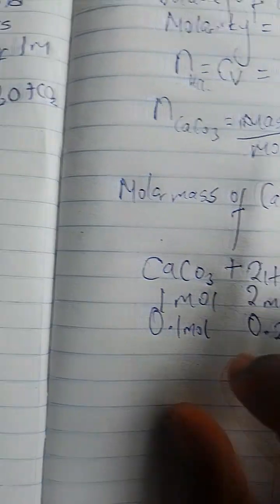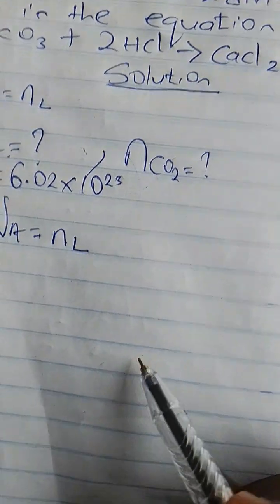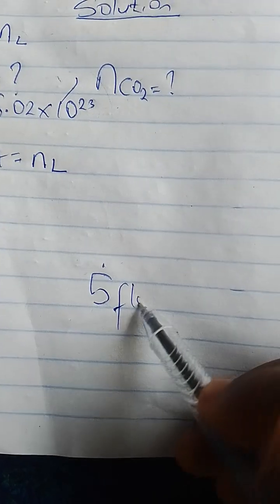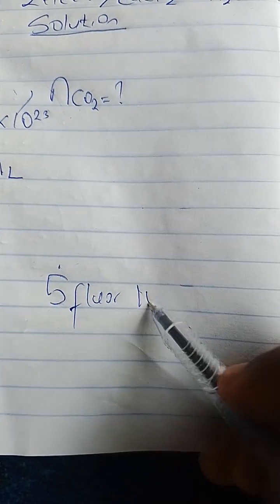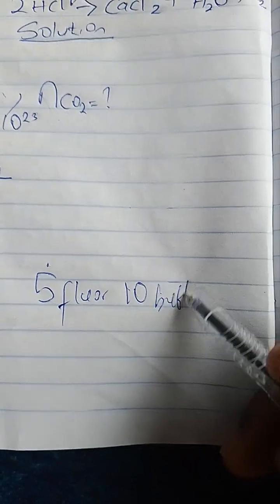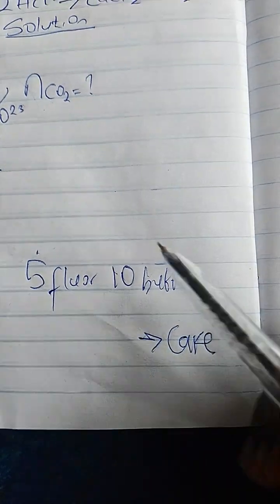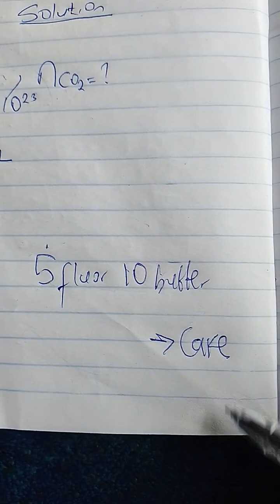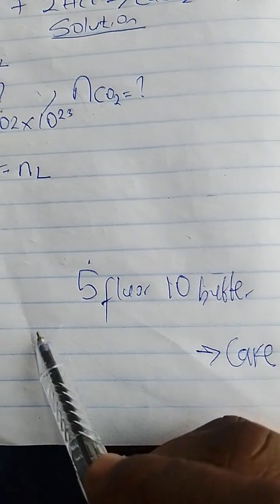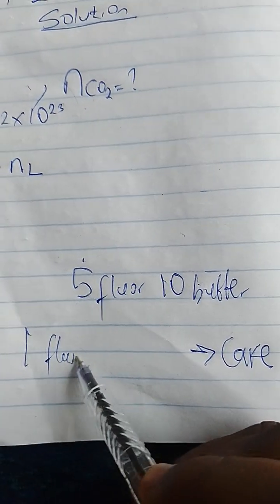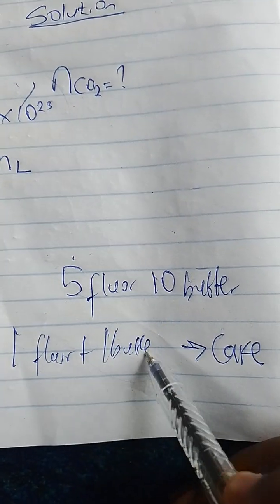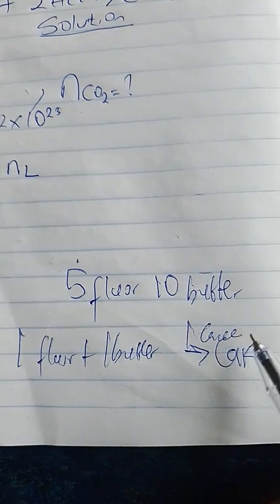Now what do I mean? Let me explain this limiting reagent further. Now imagine I have 5 flour and I have 10 butter, and I need to make cake. Now this will determine the number of cake to make, right? I need 1 flour plus 1 butter to give me 1 cake. Please follow me.